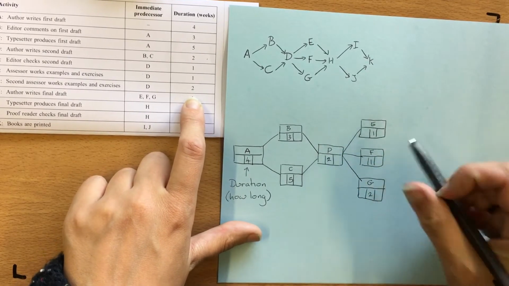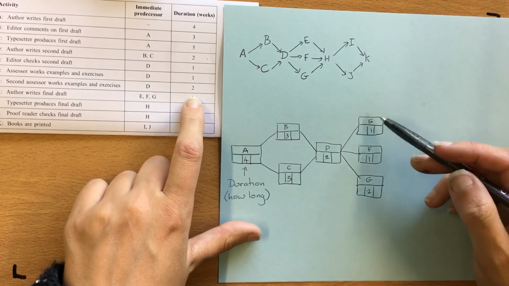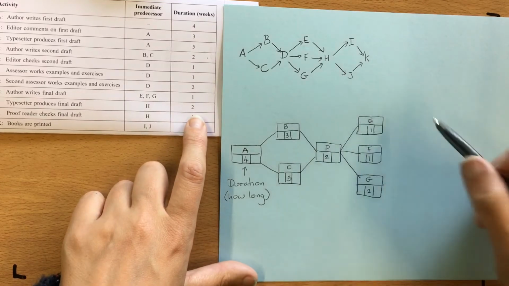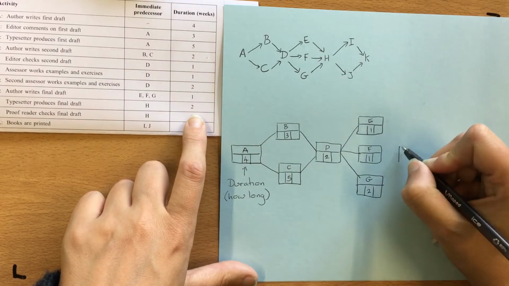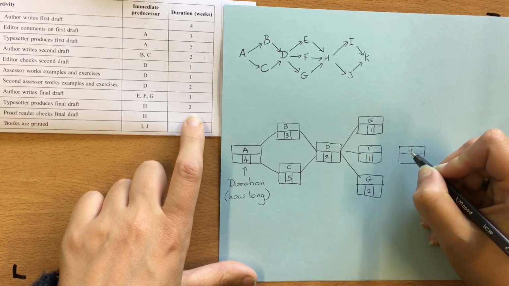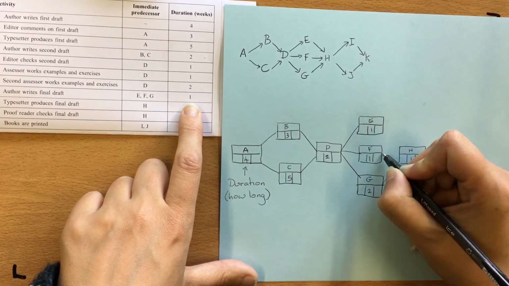So even where we've got more than one thing happening, they can all happen at the same time, so they basically form a column. We then go across to H, and H has a duration of 1 and is coming out of those 3.